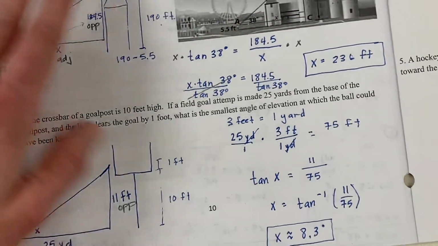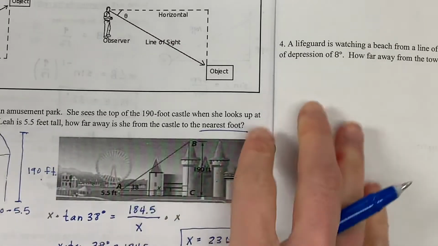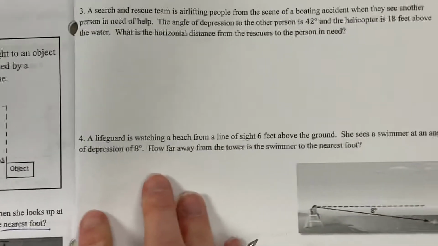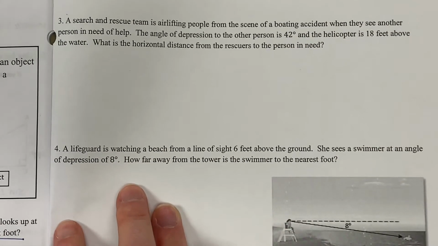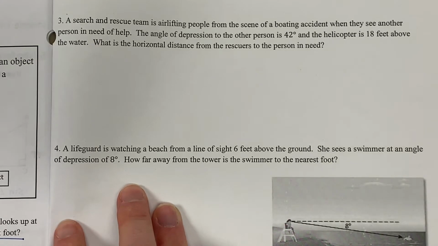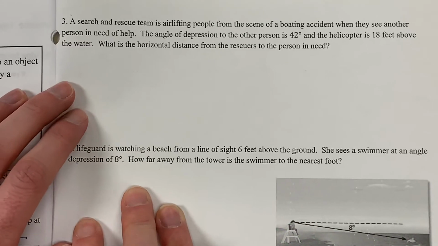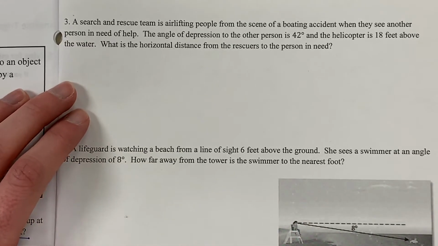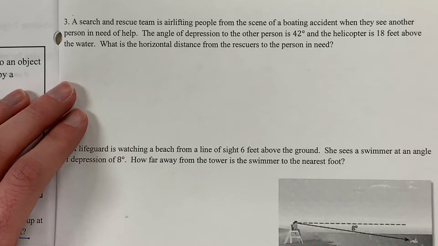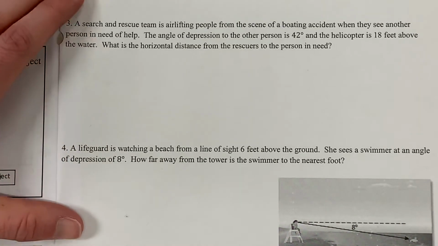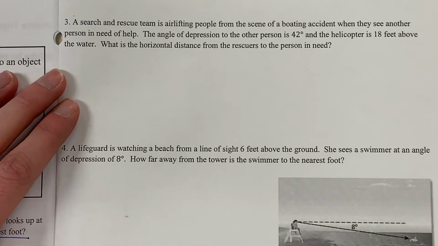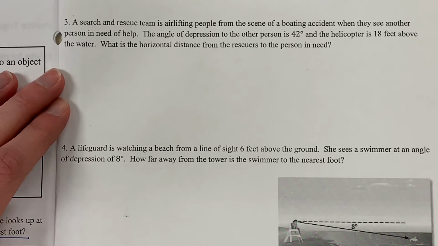Okay, problem number 3. A search and rescue team is airlifting people from the scene of a boating accident when they see another person in need of help. The angle of depression to the other person is 42 degrees, and the helicopter is 18 feet above the water. What is the horizontal distance from the rescuers to the person in need?